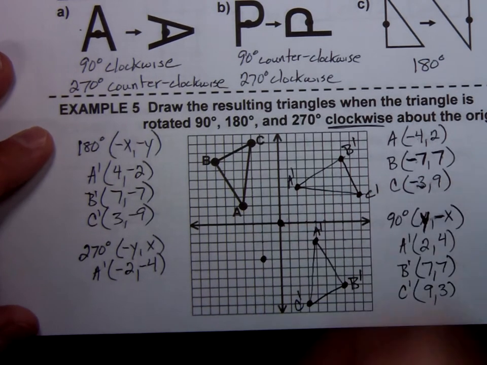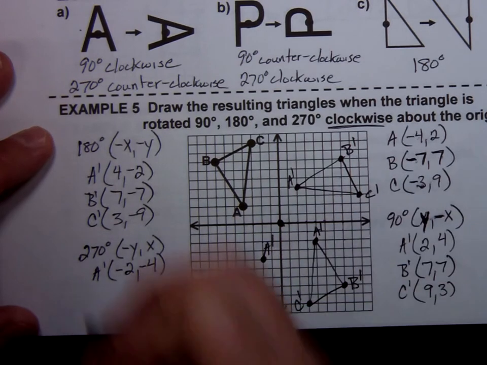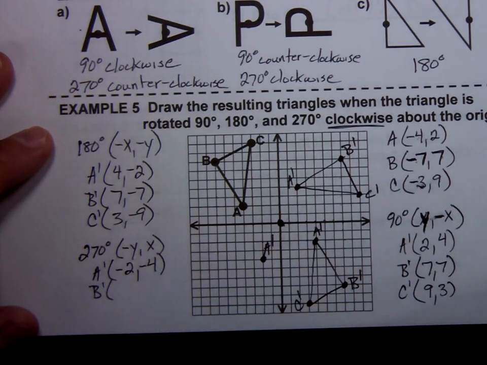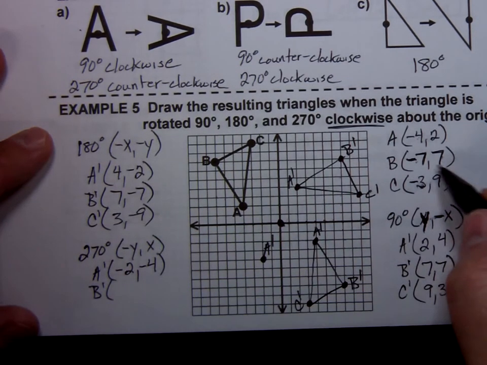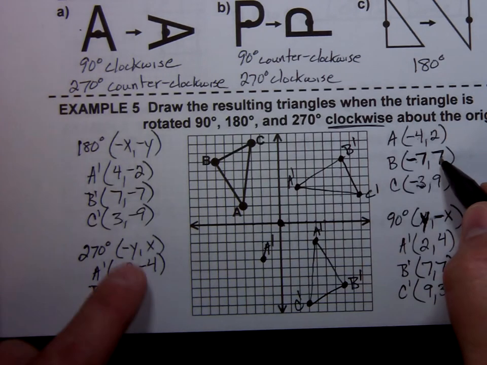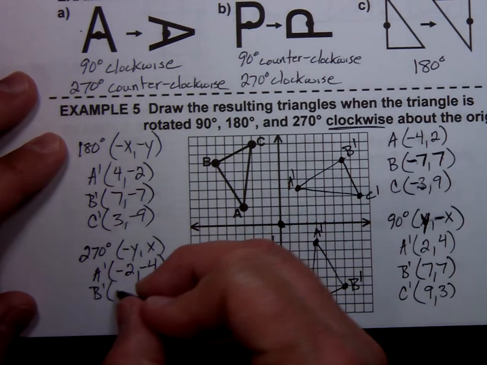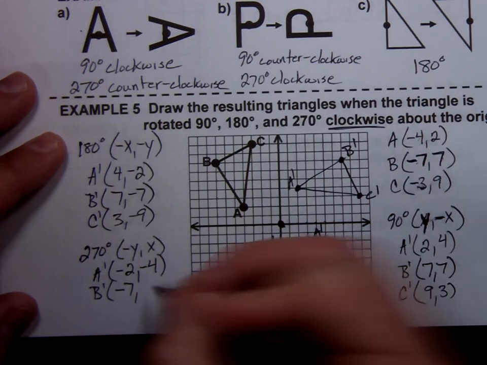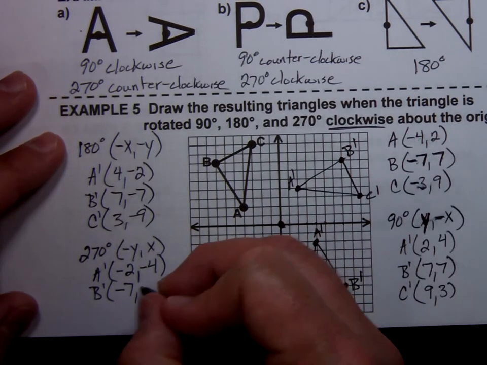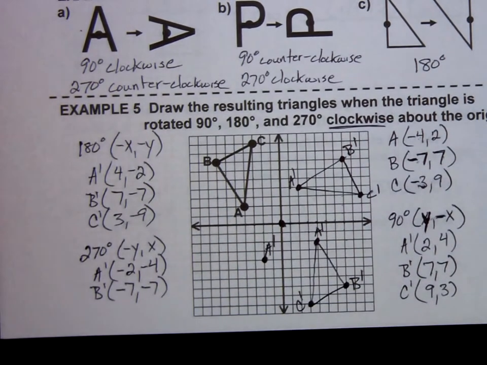So there's A prime. Okay, for B prime, the y value on B was 7. I want a negative y, so I want a negative 7 here. And then I want the x value to go here, and the x value is negative 7. So I should have a point at negative 7, negative 7.